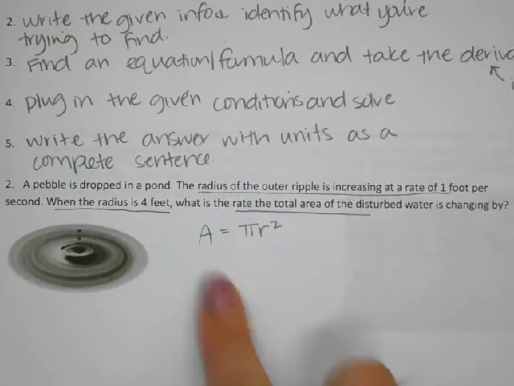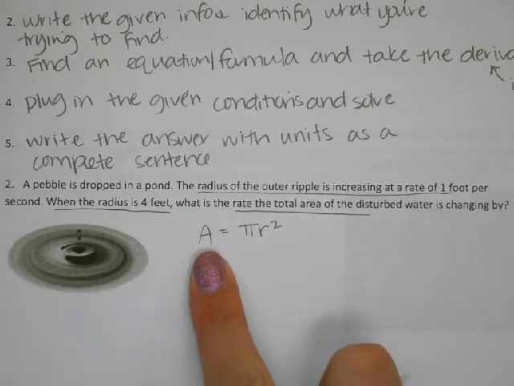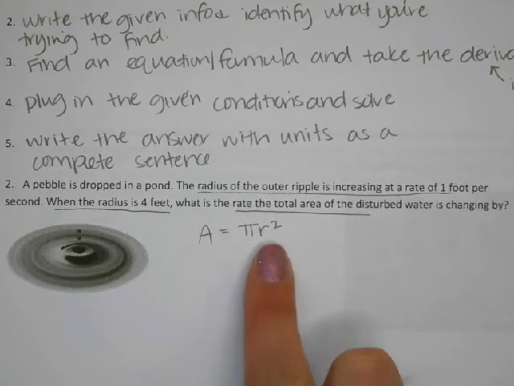We have some different variables. So we have the area of the water. We have the rate that the area is increasing, which would be dA/dt. We have the radius of the ripple, which is 4. We have the rate that the radius is changing, which is 1 foot per second.